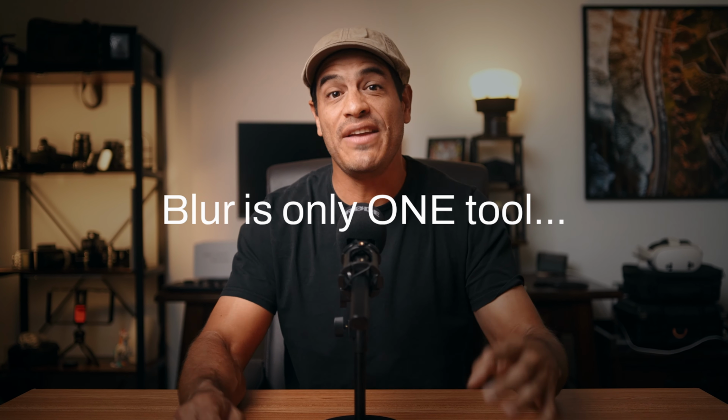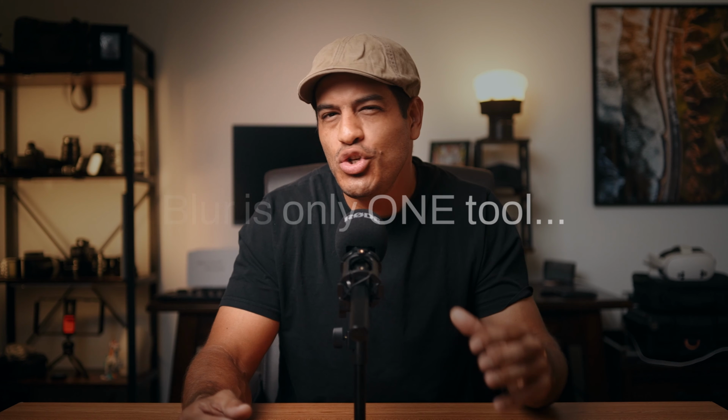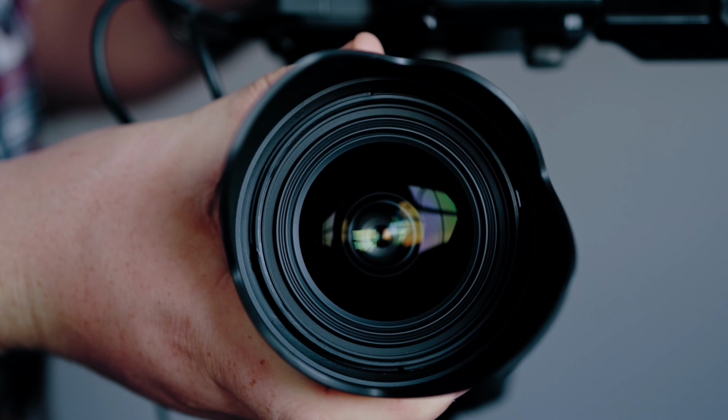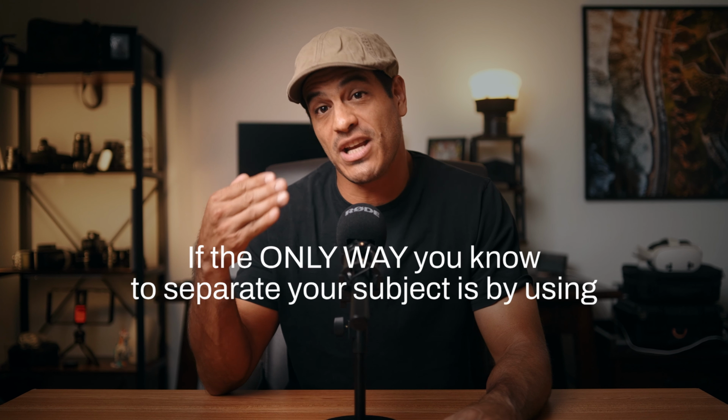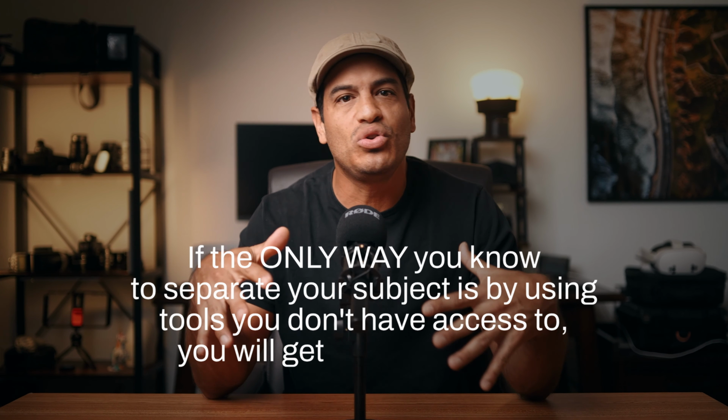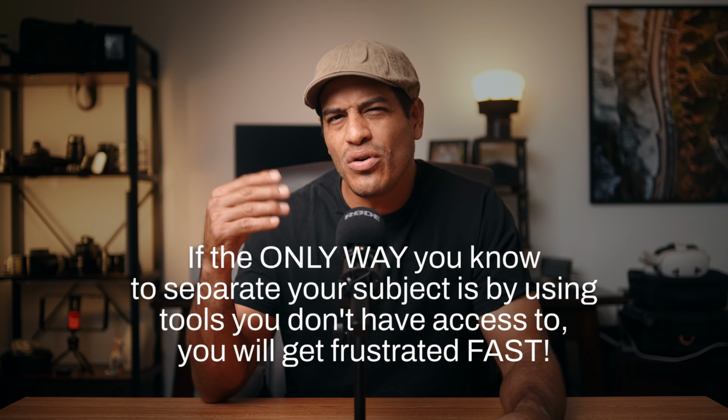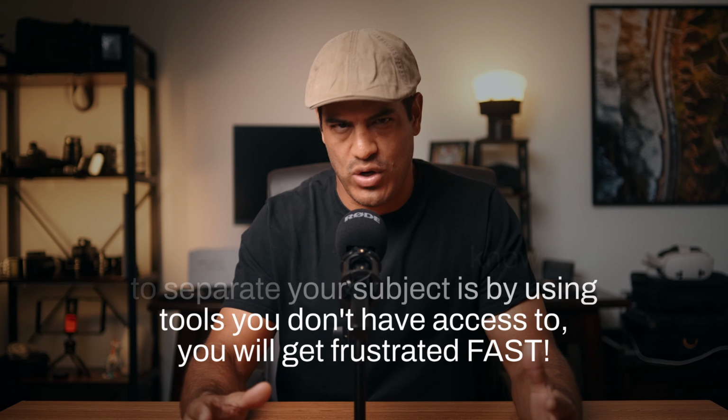But here's the problem. Blur is only one tool, and if it's the only tool you use, you're limiting yourself more than you realize. Plus, relying on blurry backgrounds limits you to always having to use fast and usually expensive lenses. When you're starting out, chances are your lenses are not going to be very fast. So if the only way you know to make your subject pop is by using tools you don't have access to, then you're going to get frustrated with photography very quickly.